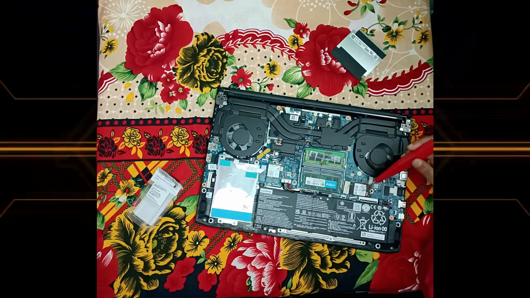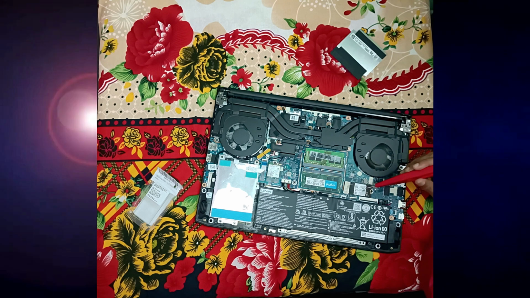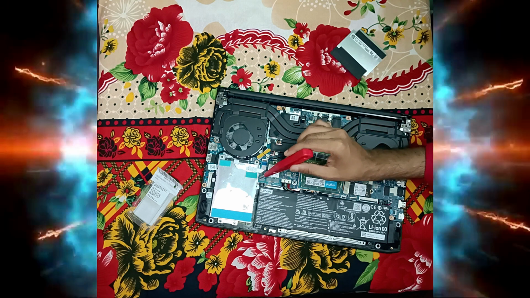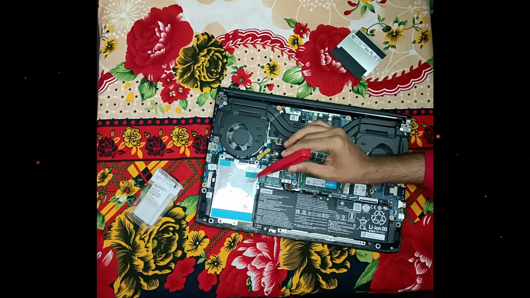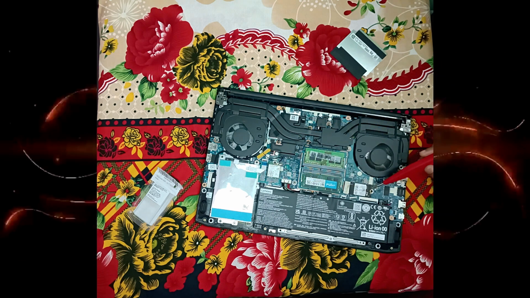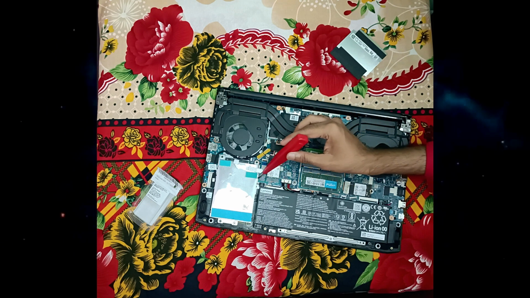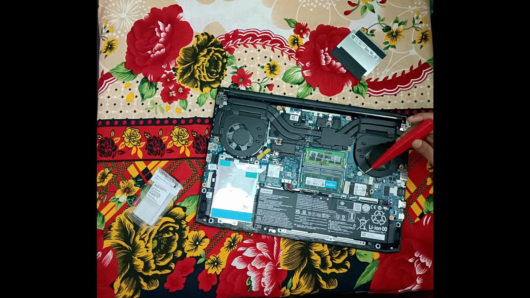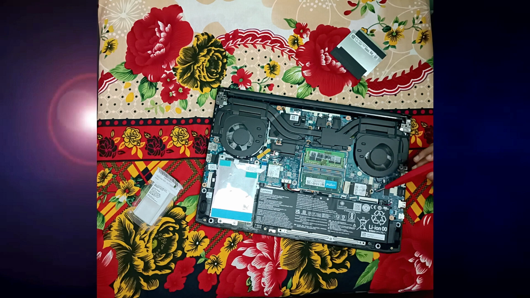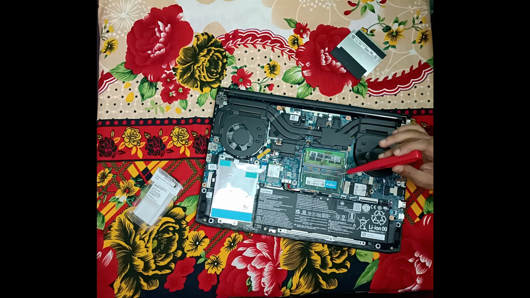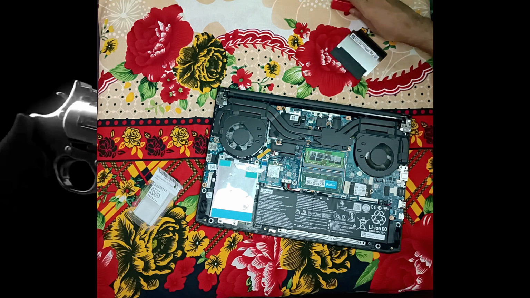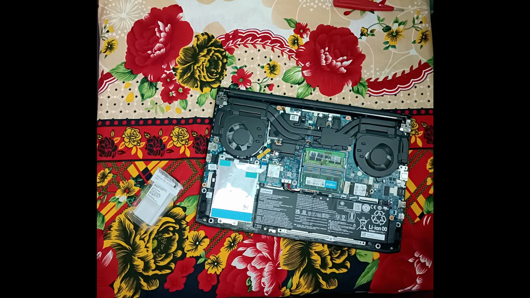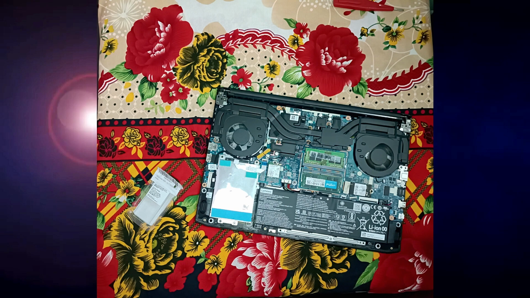And what else? This is SSD slot one. We currently have a 250 GB SSD, and this is the second SSD slot. If you insert a hard disk, the second SSD slot cannot be occupied. So you can either install two SSDs, or one hard disk as well as one SSD. That's how it will be. Some laptops may be different in nature, so we can go with that.